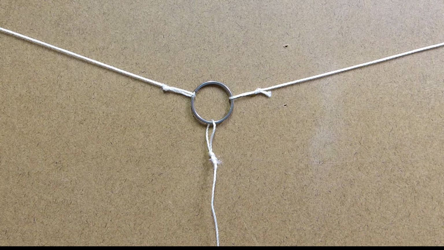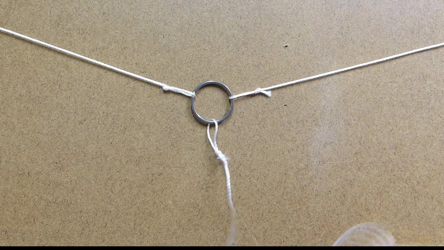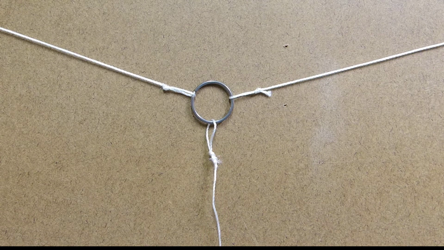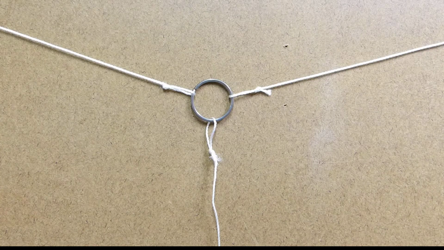All right, let's take, for example, this ring here. It's a steel key ring that I've put 3 ropes to. 2 of them are attached to nails on the wall, and one of them is just dangling freely right now, the one on the bottom. So it's actually got no force in it. You can see it's hanging down such that the top ropes are taut, and the bottom one is still free.